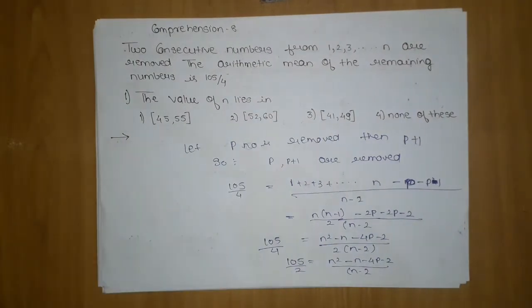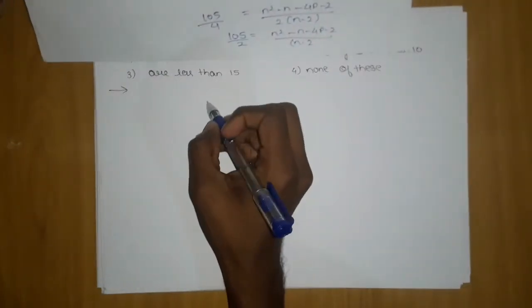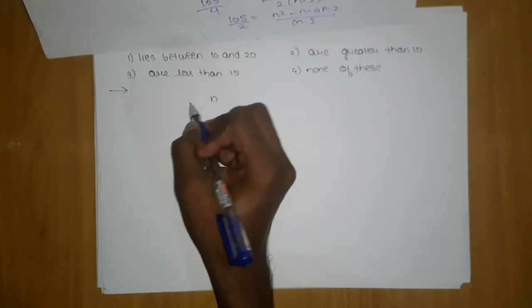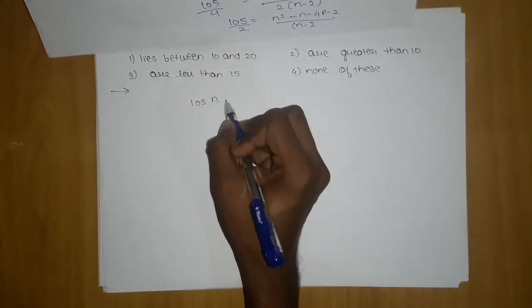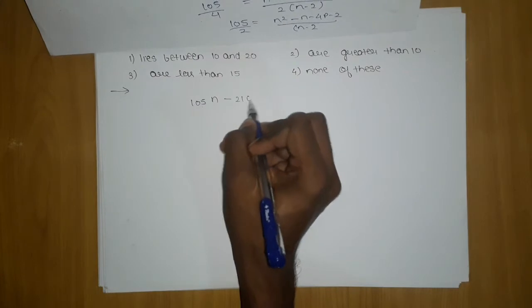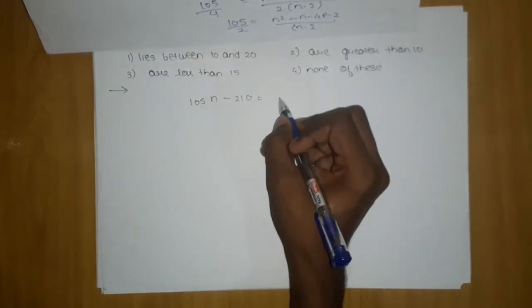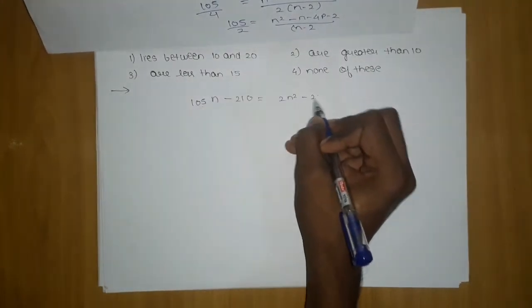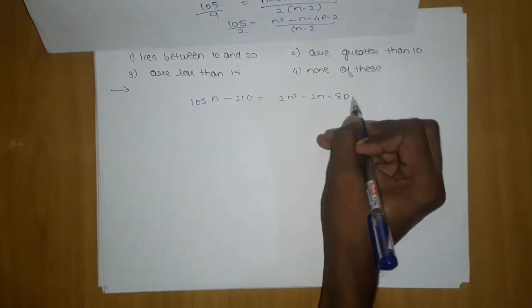So what we can do further, we will cross multiply. Here you can clearly see we have to cross multiply, no other options are left. So when we cross multiply, what I get, 105n minus 210 on one side, and here 2n square plus 2n minus 8p minus 4.